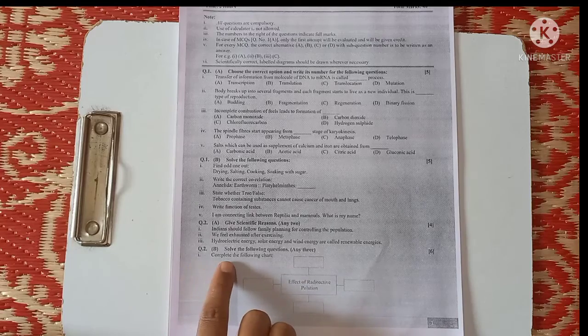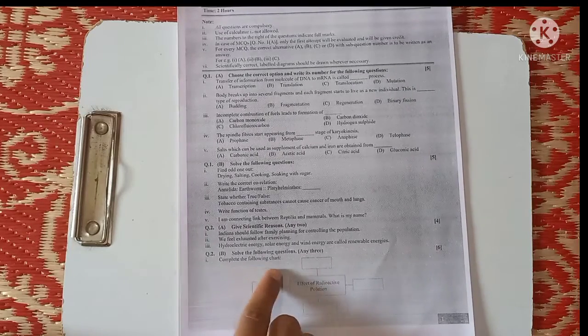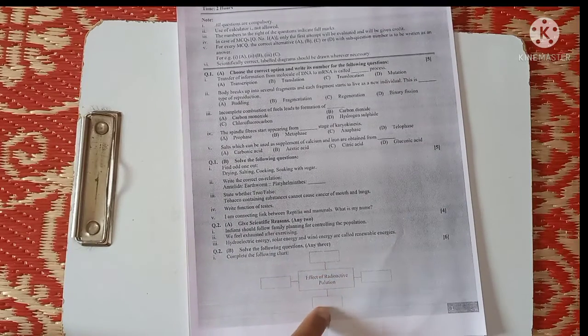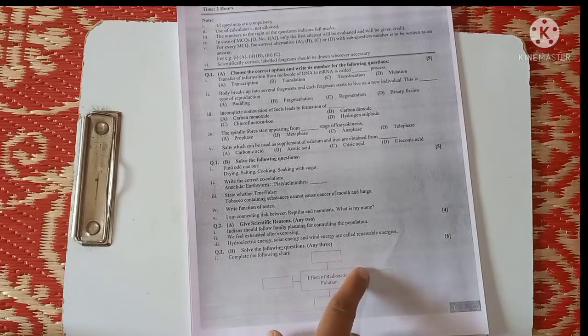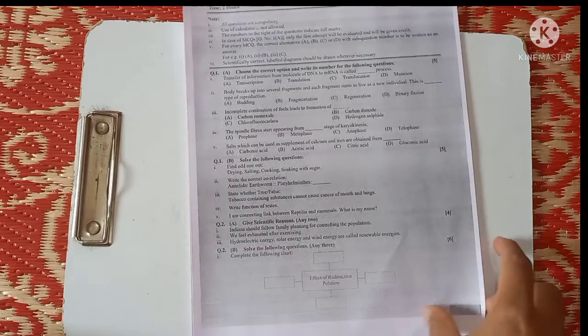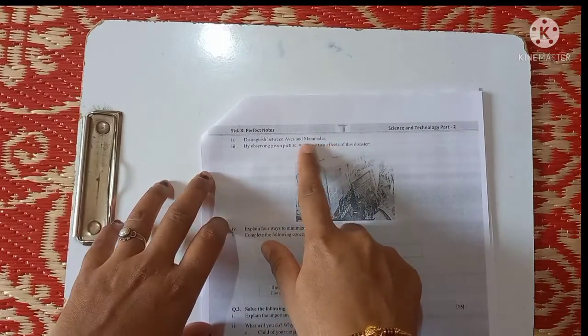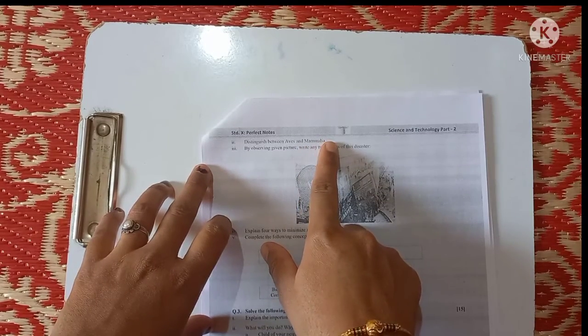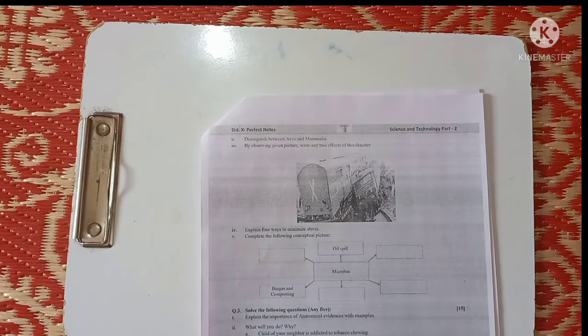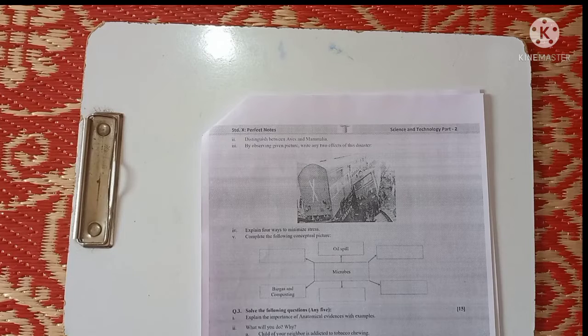For question 2b, if a question like 'complete the following chart' is asked, then draw the table and write your answer. Then here is given: distinguish between Aves and Mammalia. You have to find the differences between them. For a distinguish between question, draw a table and write the comparative points between the two phyla, Aves and Mammalia.